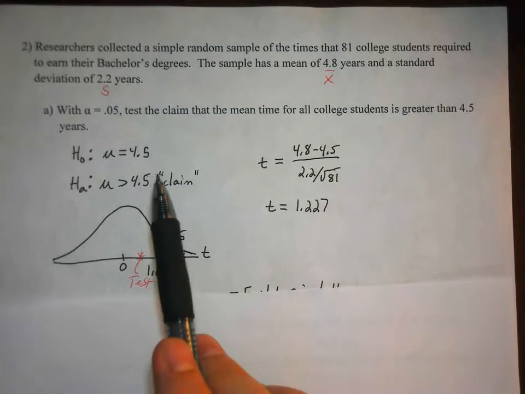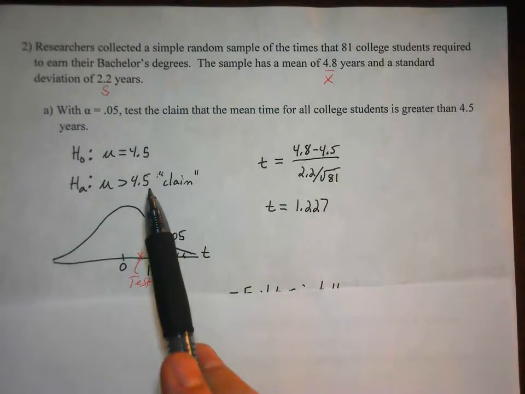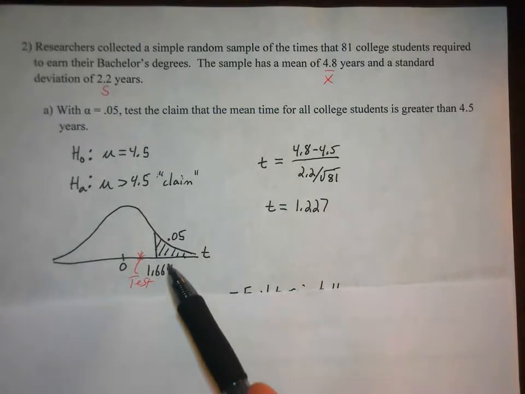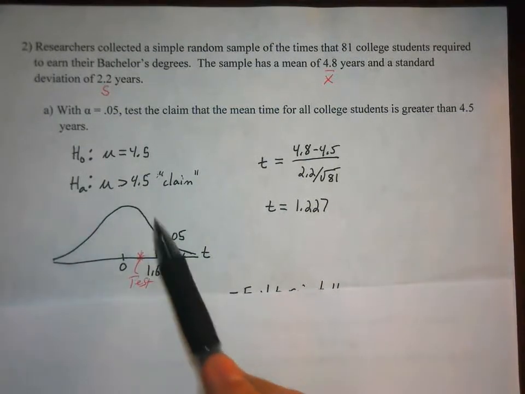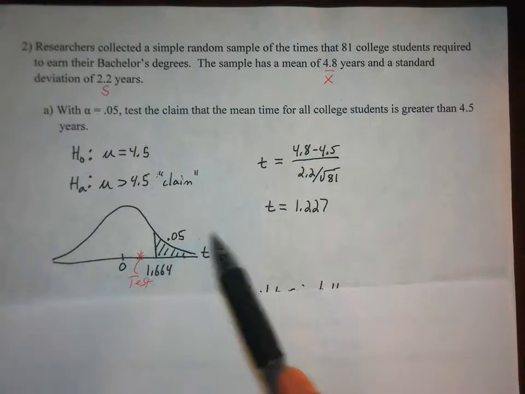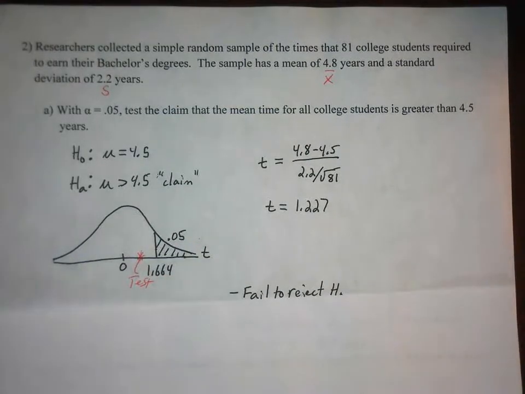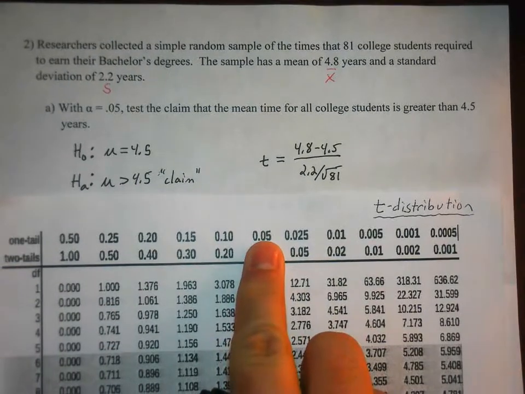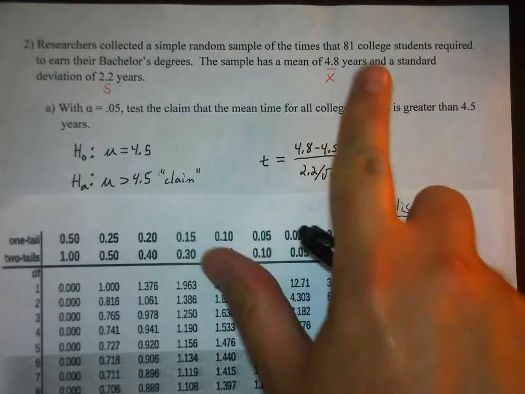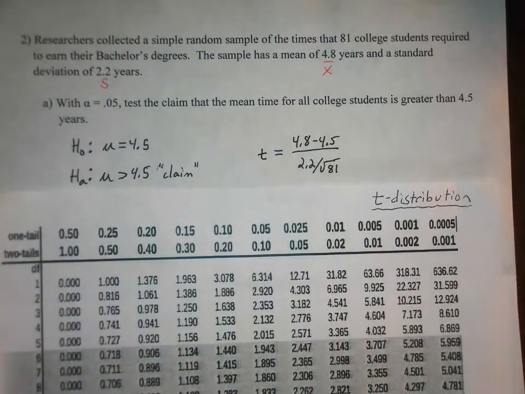Okay, here's your hypotheses. Again, that should be easy for you to set up at this point. Our rejection region, we have a greater than, mu is greater than 4.5, so we're shaded to the right. With alpha 0.05, so we have 0.05 in one tail. And our sample size, we had 81 college students, so that's 80 degrees of freedom.